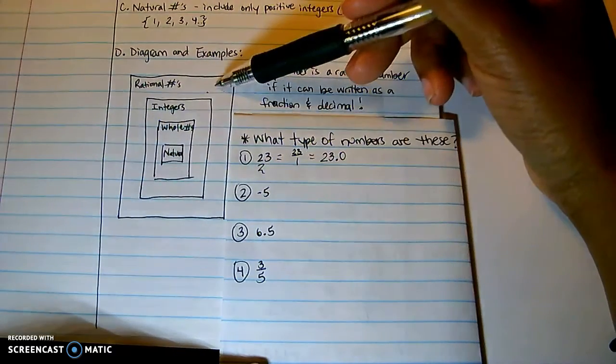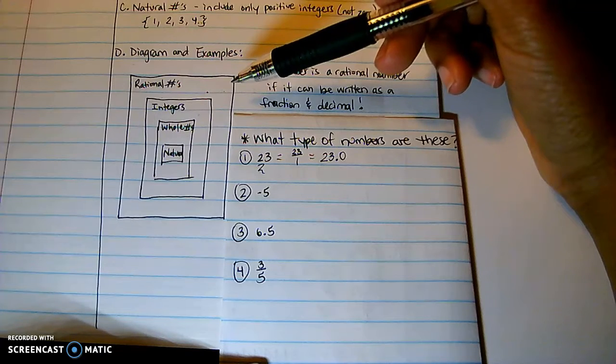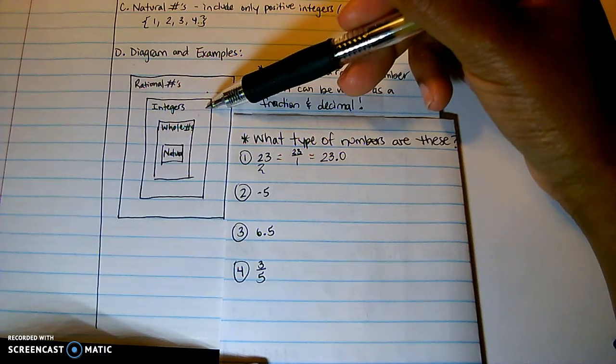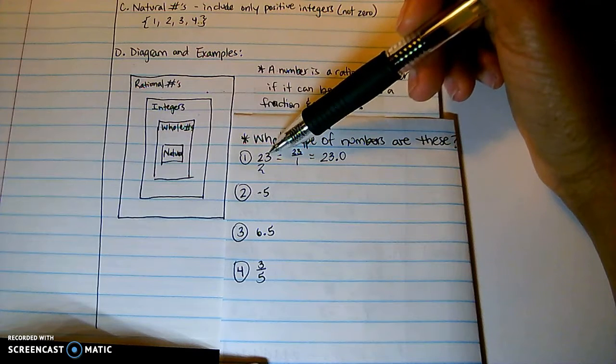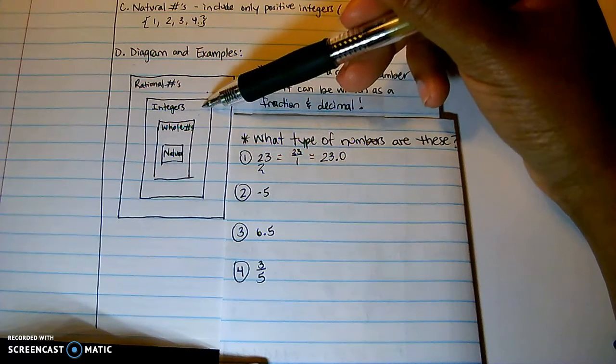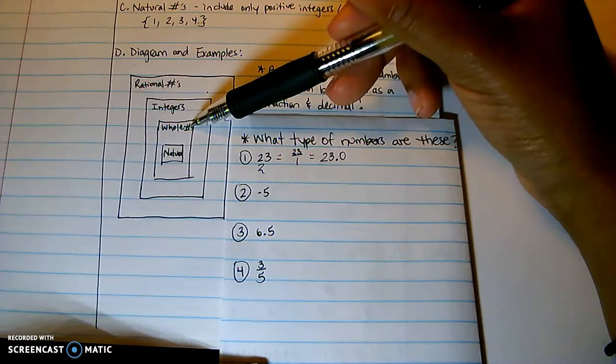Now, let's take a step down into each one of these levels and see where 23 would fall. Is it an integer? Well, integers are numbers that include 0, all positive whole numbers, and all negative whole numbers. 23 is a positive whole number, so yes, 23 is an integer. Let's keep going. Is it a whole number? Whole numbers, remember, include 0 and all positive whole numbers. So yes, 23 is a whole number.